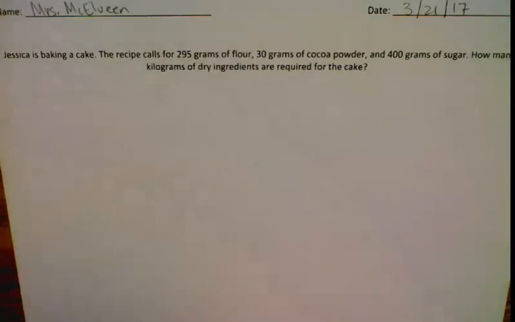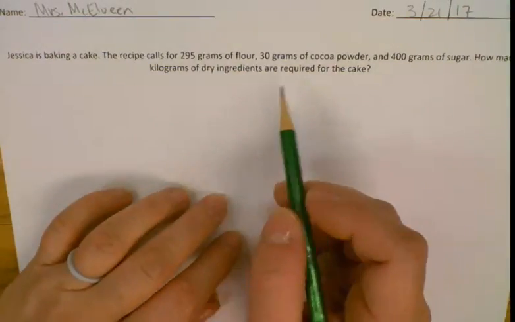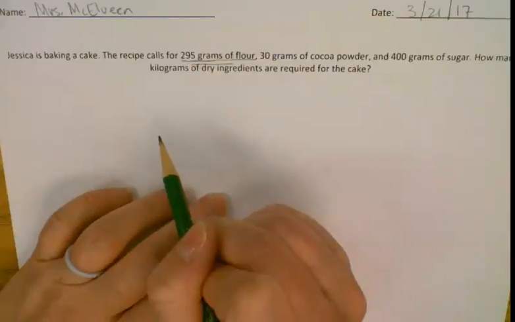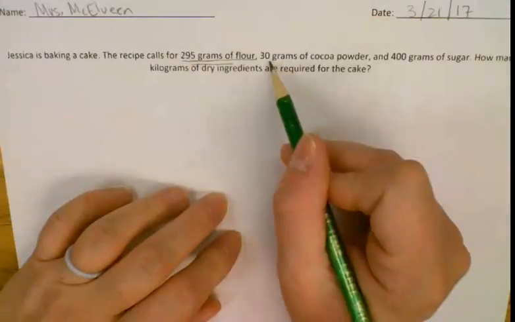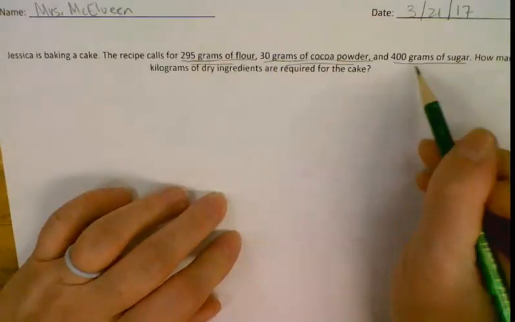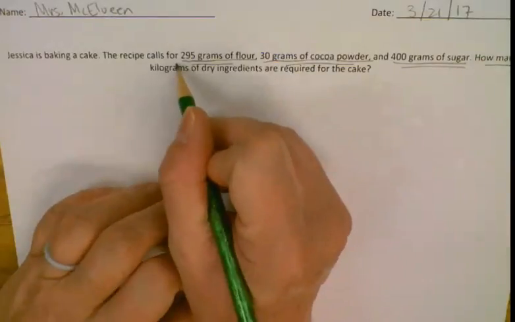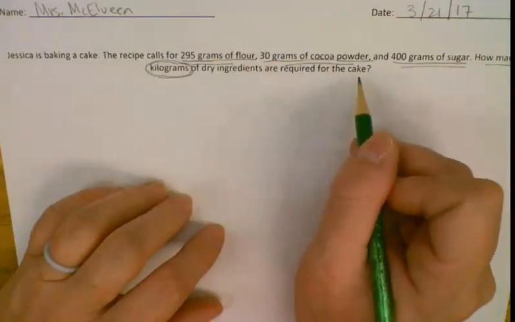I'm going to read it again and highlight some important information, or underline it. Jessica is baking a cake. The recipe calls for 295 grams of flour. And remember, a gram is like a sunflower seed. 30 grams of cocoa powder, and 400 grams of sugar. How many kilograms of dry ingredients are required for the cake?